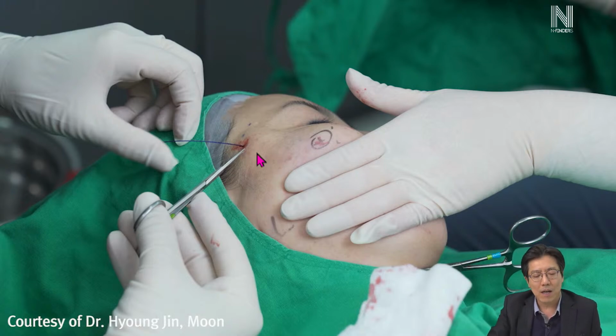So the first step, you can ask your patient to smile with maximum effort when you cut the threads, or you can ask the assistant to push up the mid face as much as possible. After that, you can cut the thread. In that case, you can prevent the complication, thread extrusion, when the patient makes an expression.